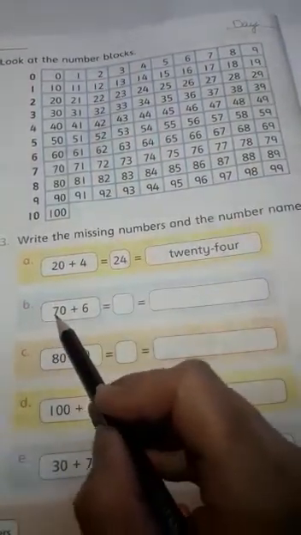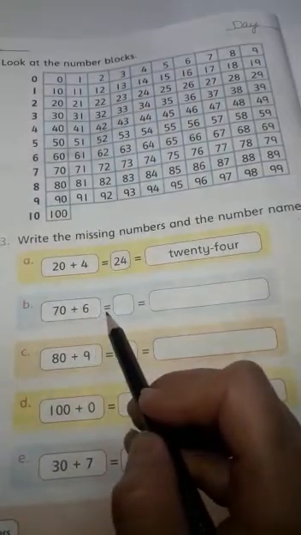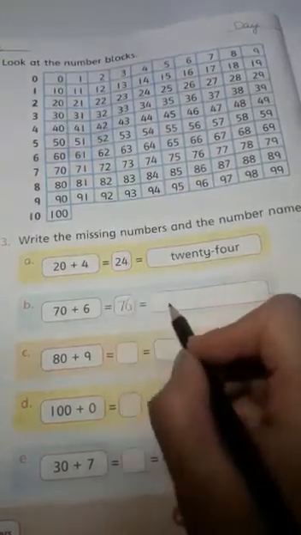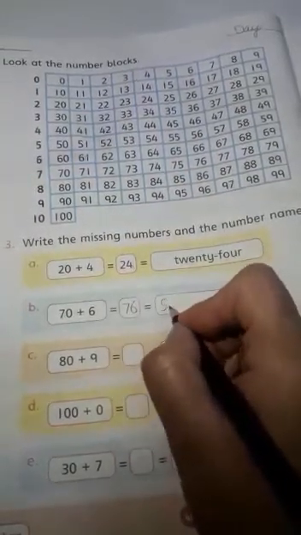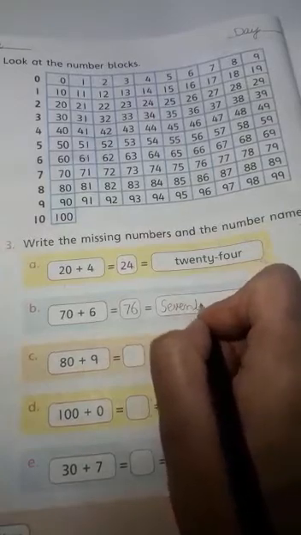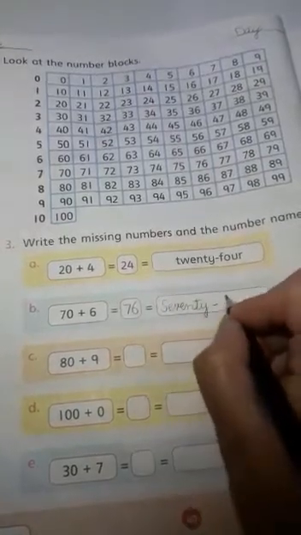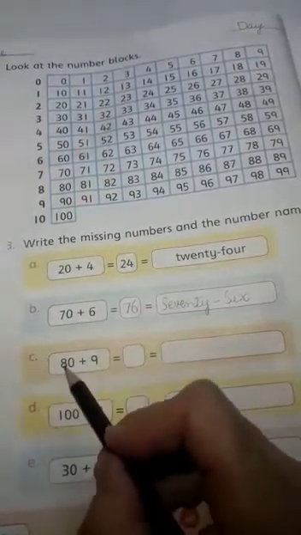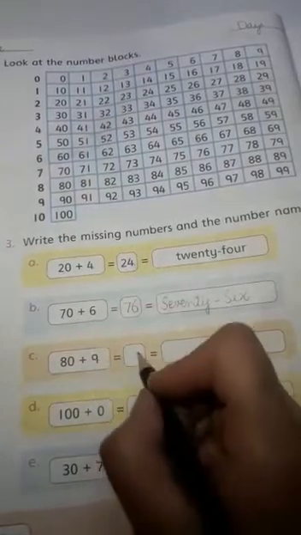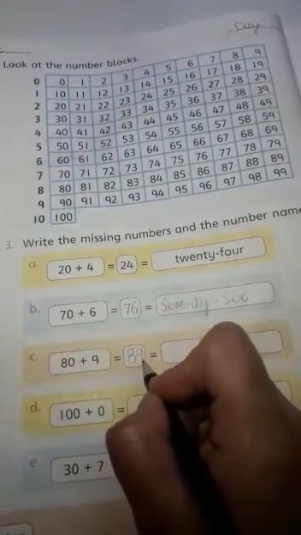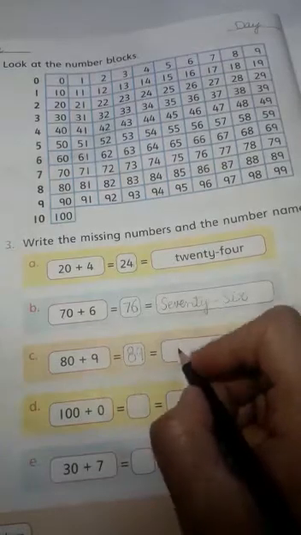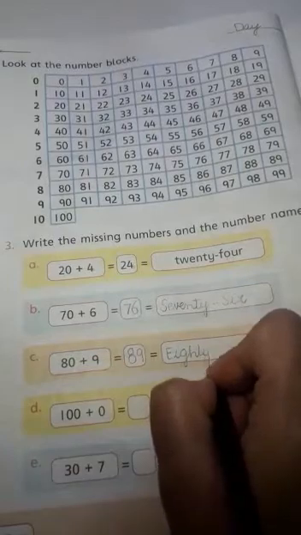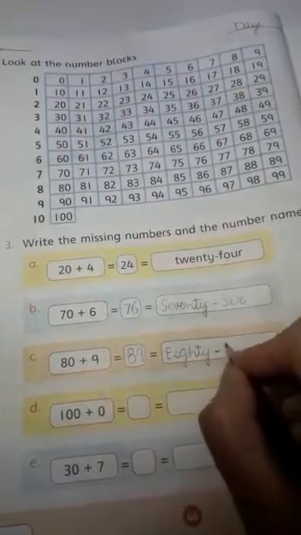B part: 70 plus 6 is equal to 76. Very good. You also write its number name as seventy-six. C part: 80 plus 9. It means 89. 8, 9, 89. So you also write its number name as eighty-nine.